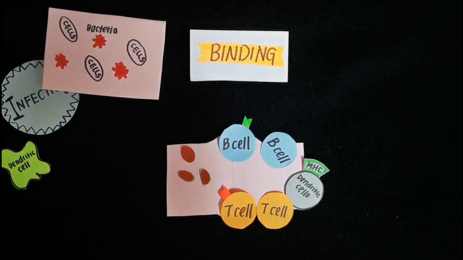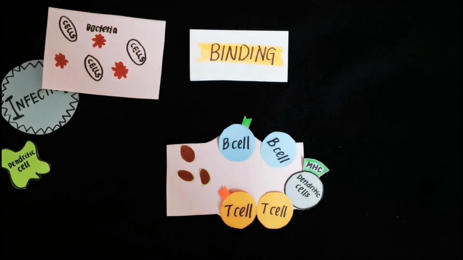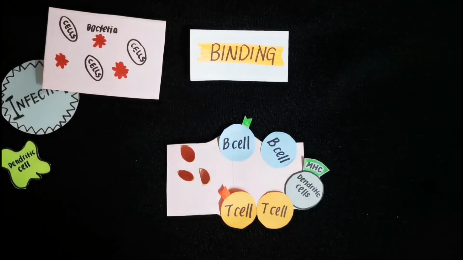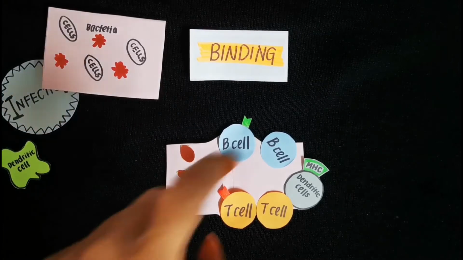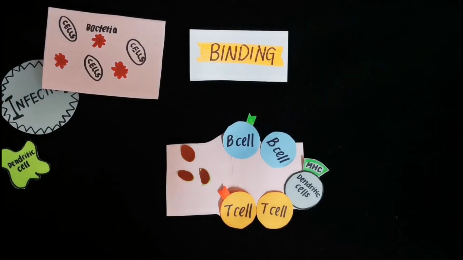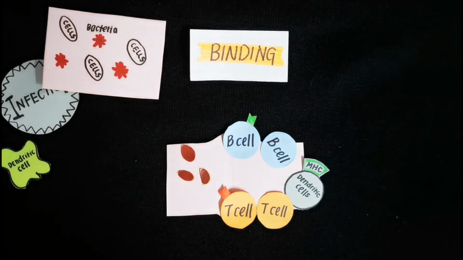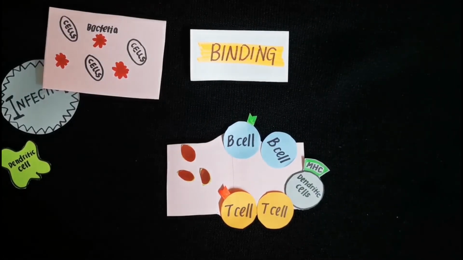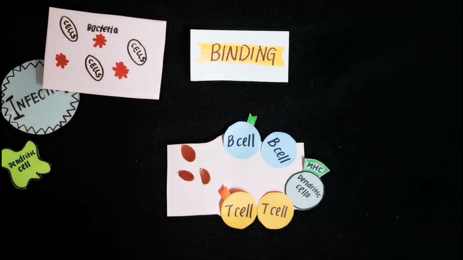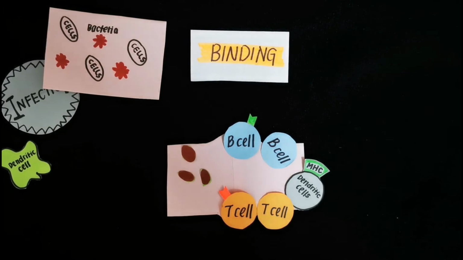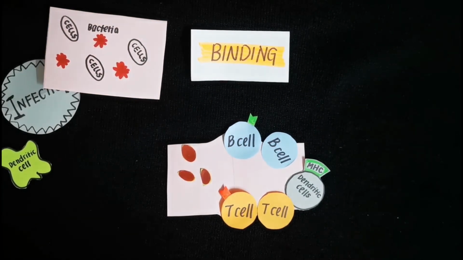Only the T cells that can recognize this very specific pathogen are going to see it, bind it, and react to it. Meanwhile, B cells are made to react directly to this bacteria without an antigen presenting cell. The one that is specific to the bacterium is going to see it, bind it, and be alerted.